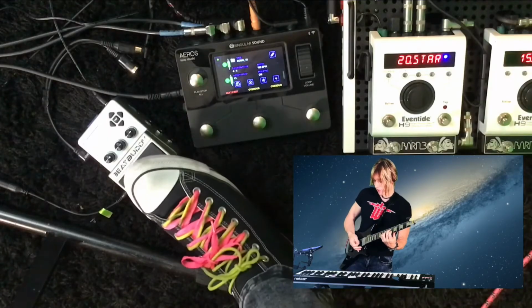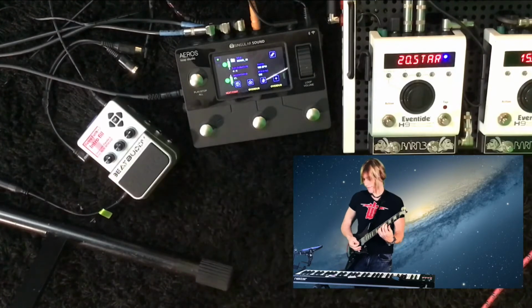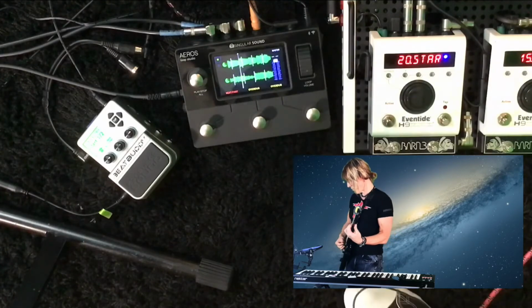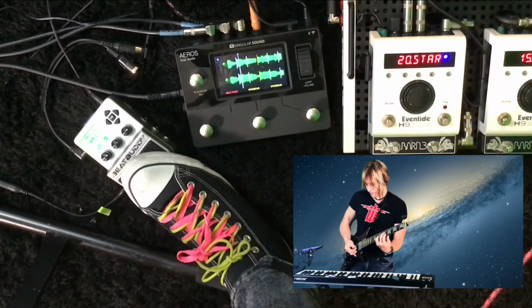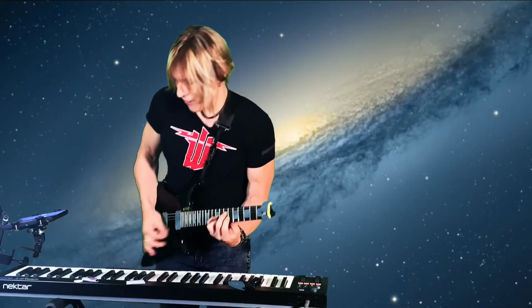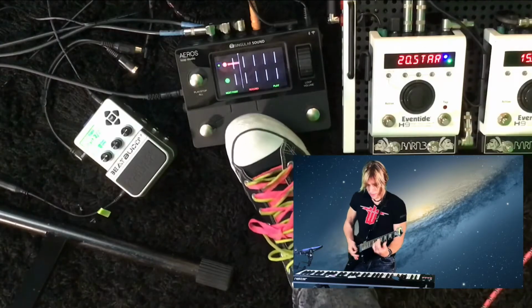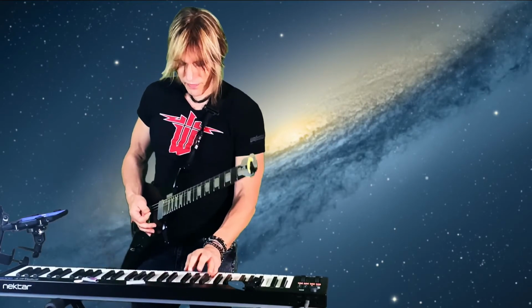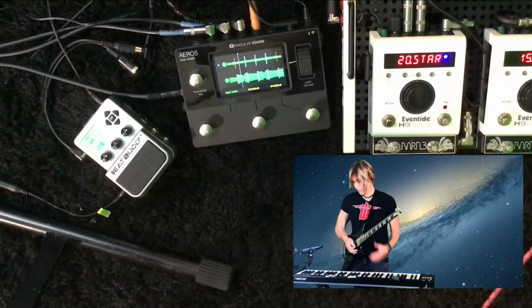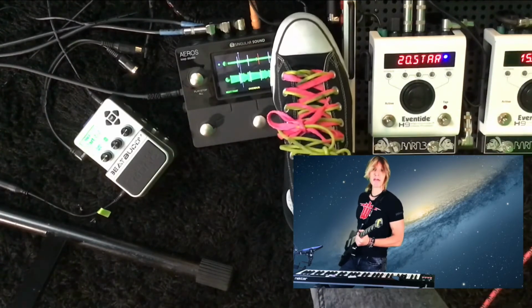So part A is playing. We're going to hit the Beat Buddy, start the song. Here's part B. I'm going to depress the pedal for a transition. Hit record. And now we have part B of our song.